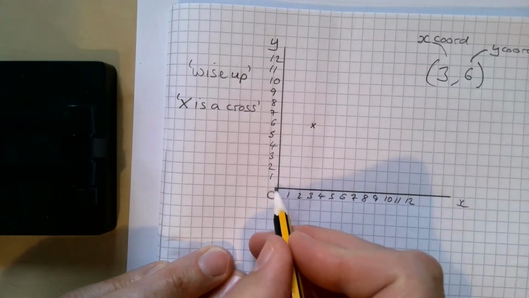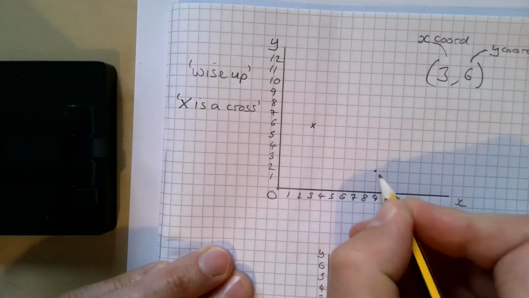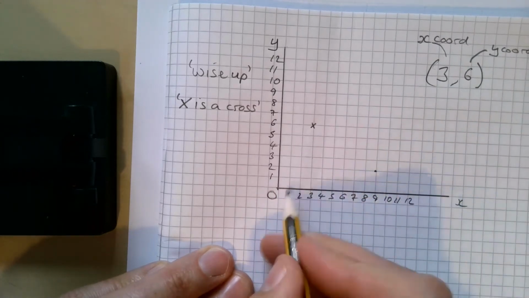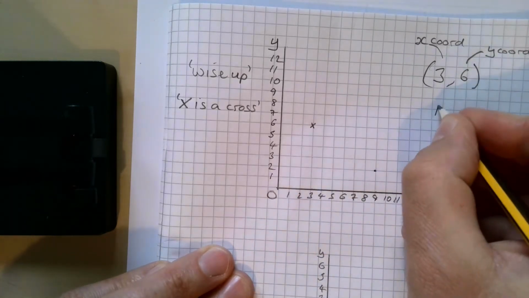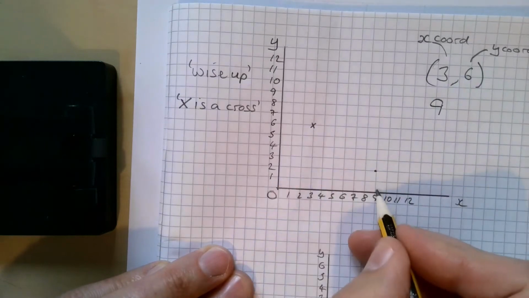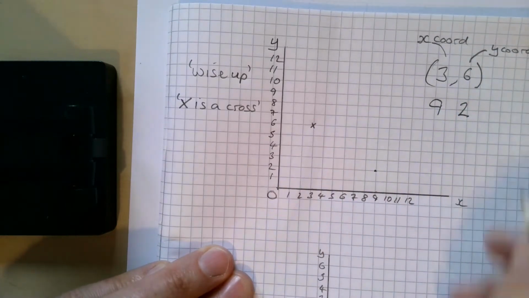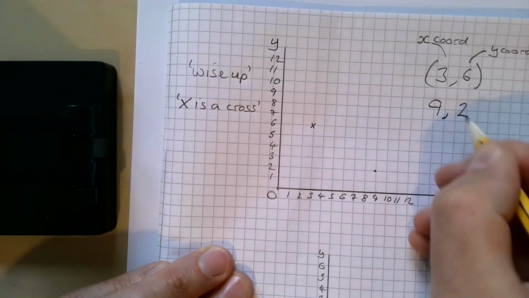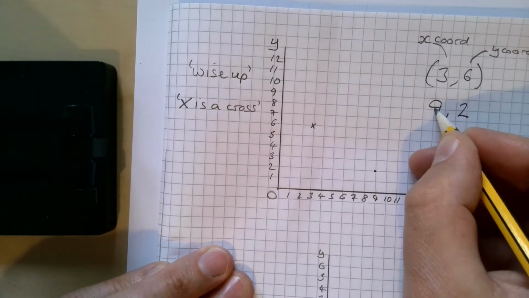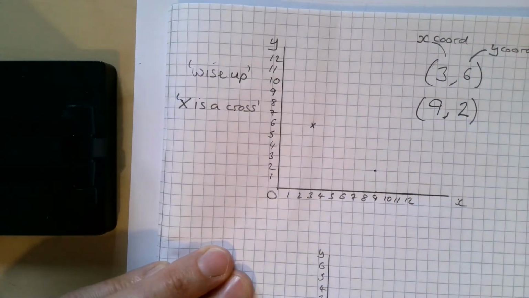Let's look at another point. Let's, for example, go for this point here. Do this one with the dot. That's across 9, so the x coordinate is going to be 9. And it is up 2, so the y coordinate is 2. You wouldn't get the marks for this. The way we write coordinates is with a comma in between the x coordinate and the y coordinate, and there should always be brackets around it there as well.